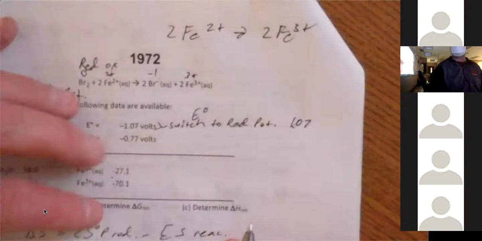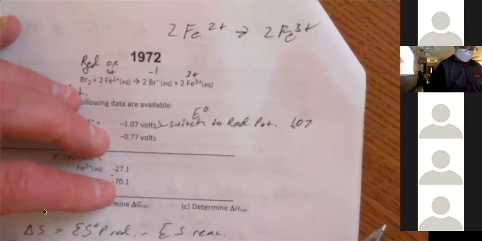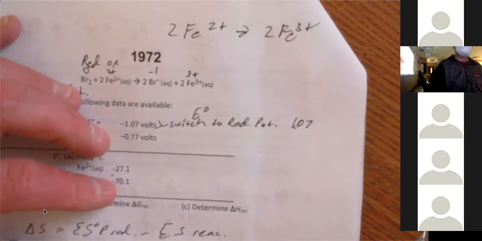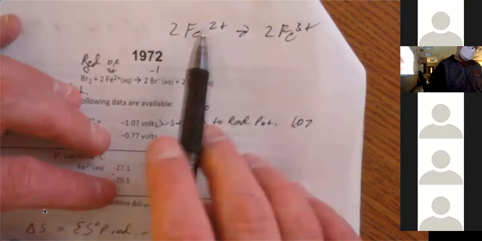So if we have Fe2+ going to Fe3+, how many total electrons are being moved? 2, right? 2 electrons being moved. And we could do that also with the Br2 going to the 2Br negative, 2 electrons being moved as well. So that's going to make our n a factor of 2.